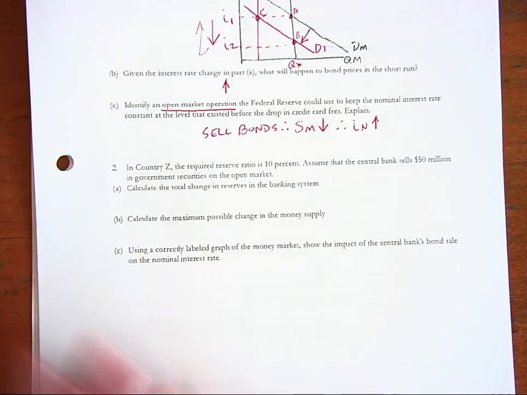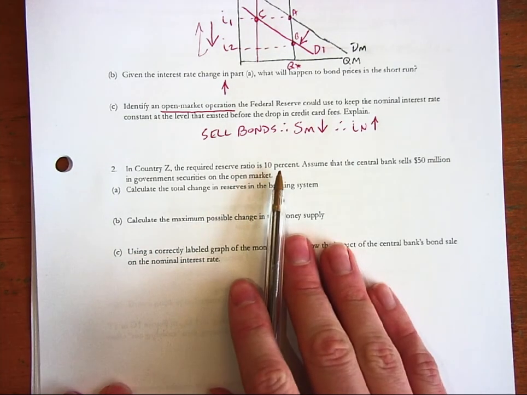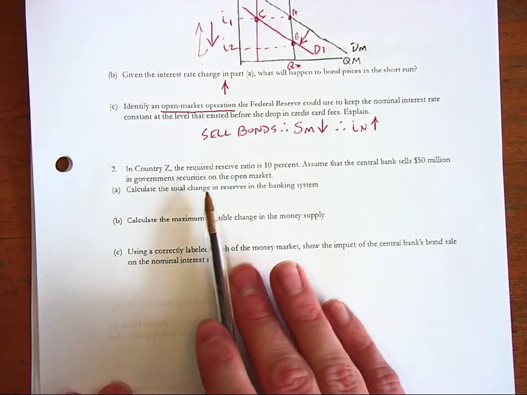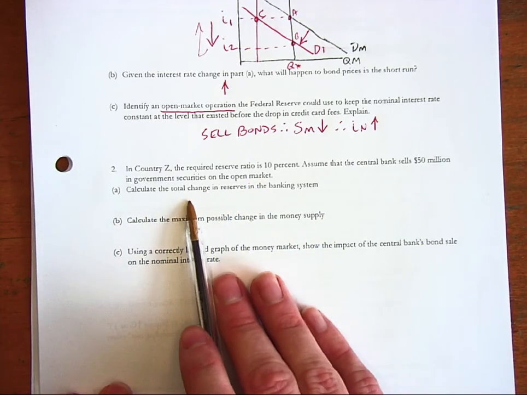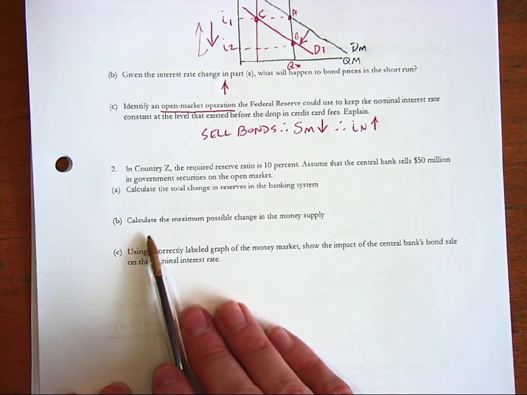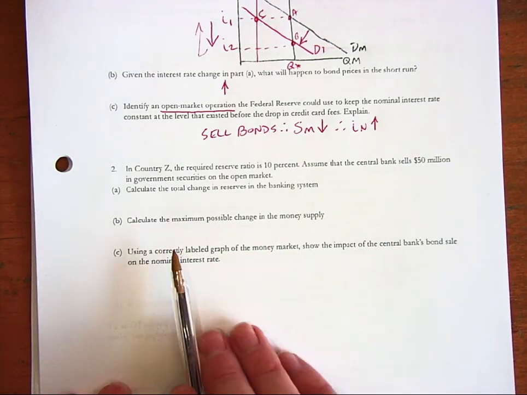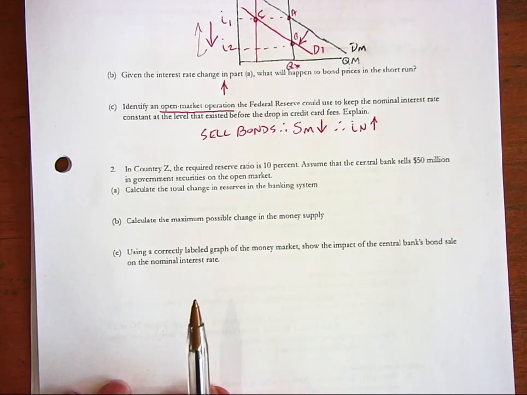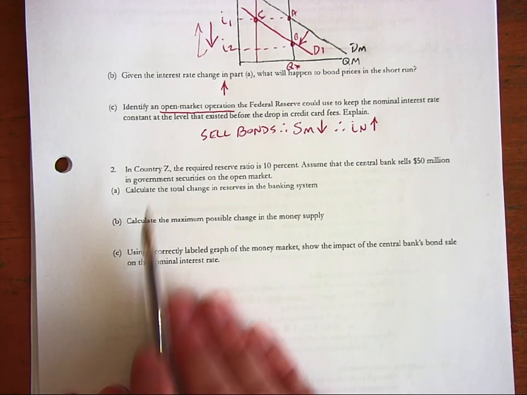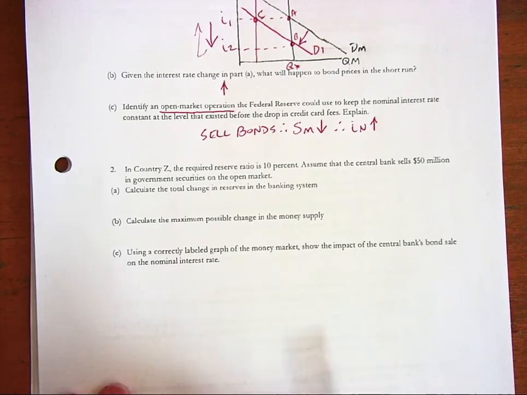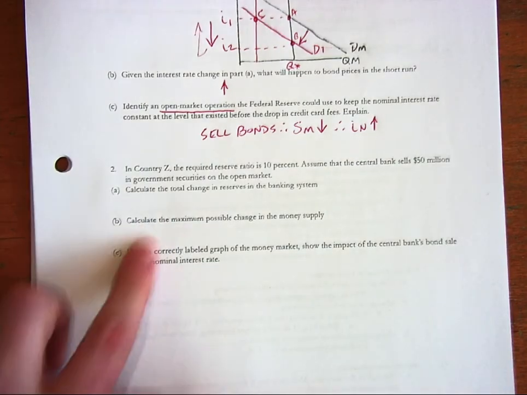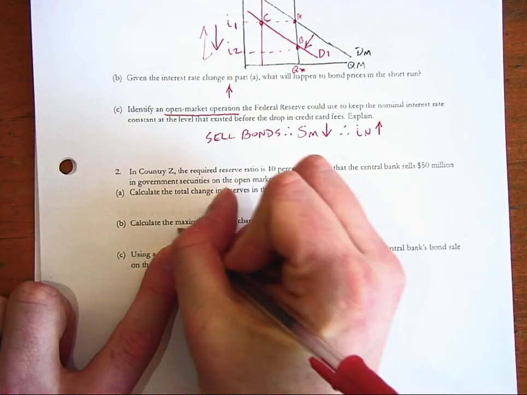Question 2. In country Z, the required reserve ratio is 10%. Assume the central bank sells 50 million in government securities on the open market. Calculate the total change in reserves in the banking system, calculate the maximum possible change in the money supply, and show the impact on the nominal interest rate in the money market. So it's actually easier to do part B and then do part A, because you need to do it in order to do part A.